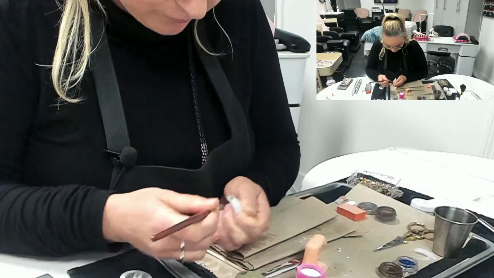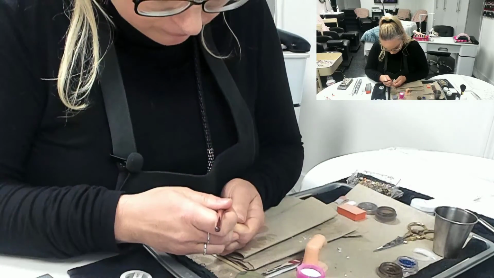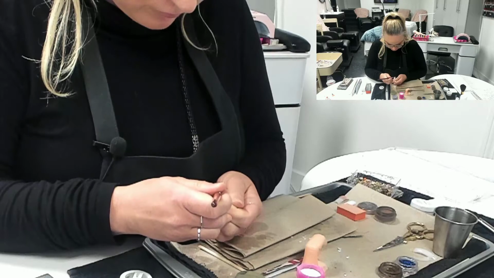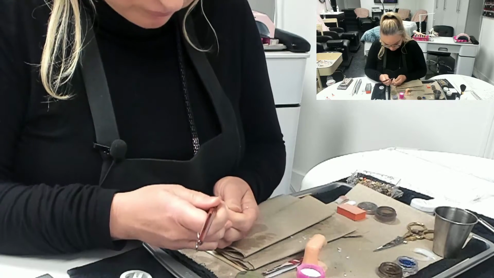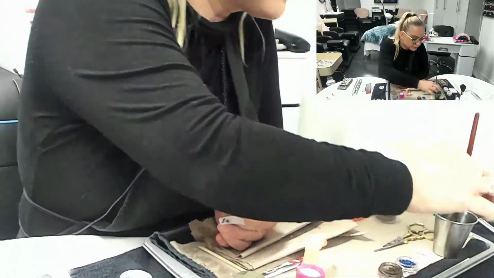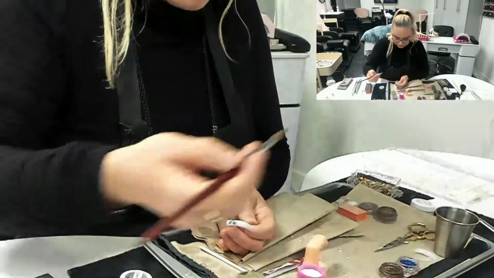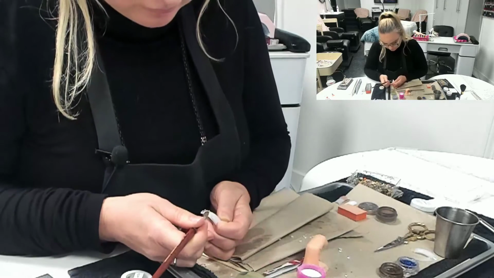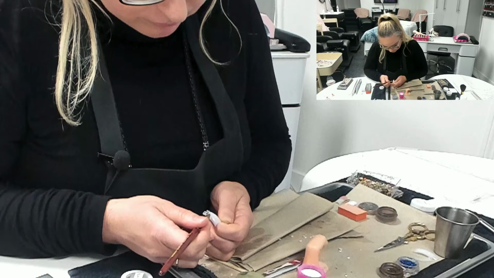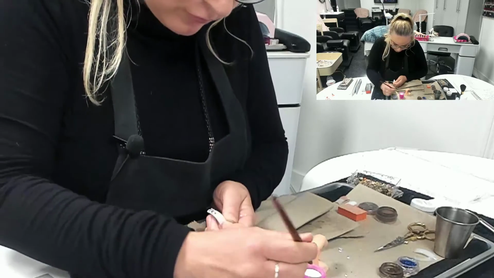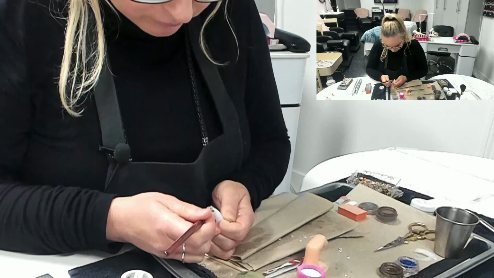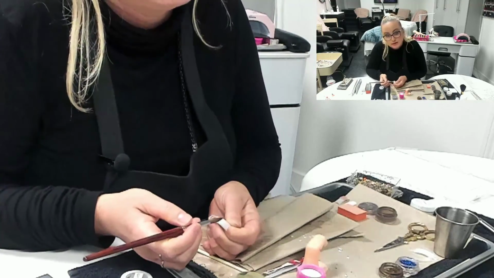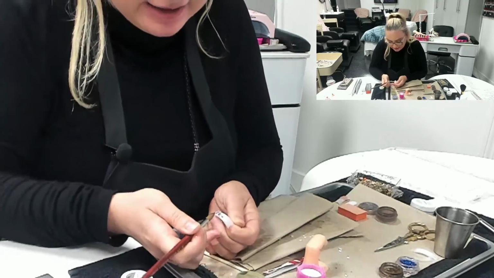Another leaf. See how I keep adding? Once my bead is on the nail, I can add more white or I can add some more green.